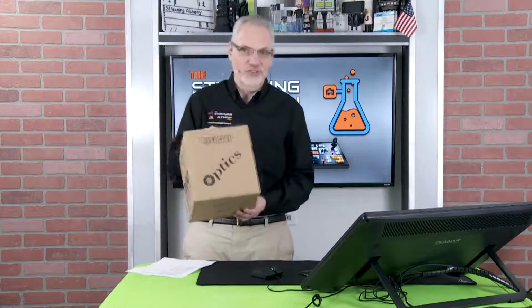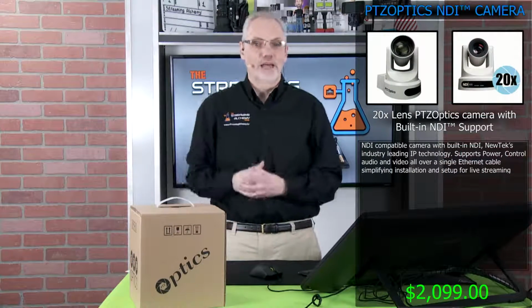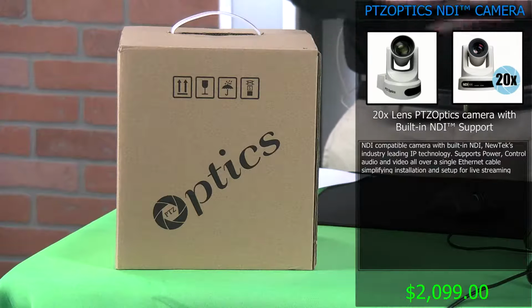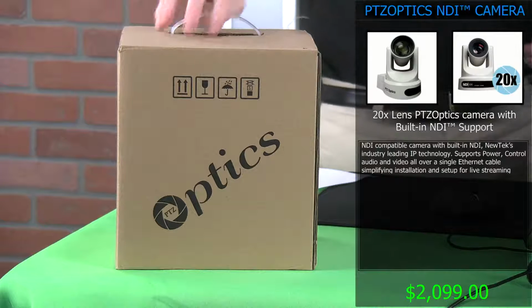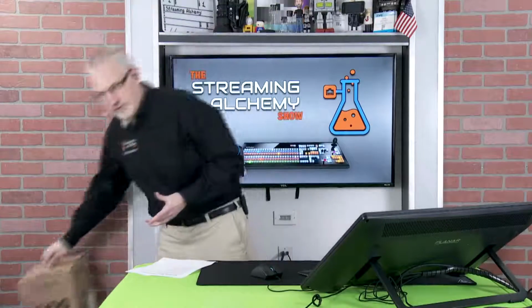So this great PTZ Optics 20x camera, put that there. And again, the same thing. So what I'd like to do now that we've seen this is go over how we actually ended up putting this all together.